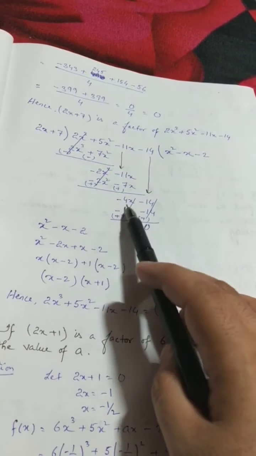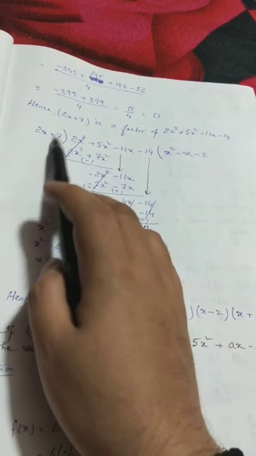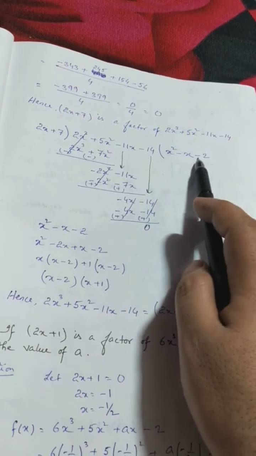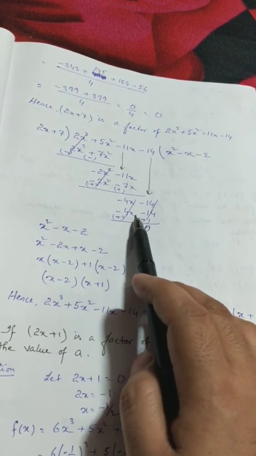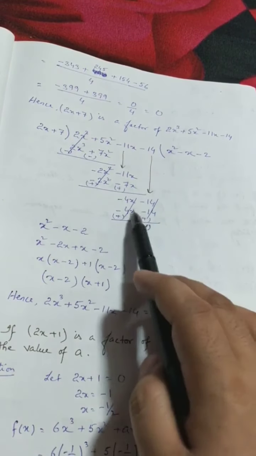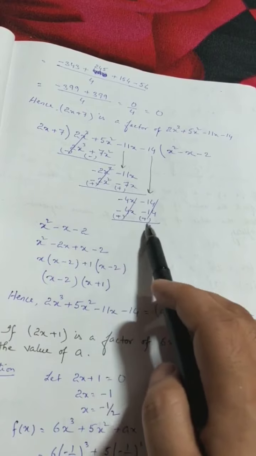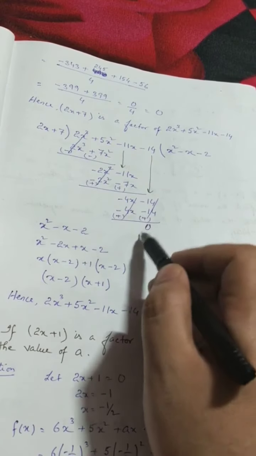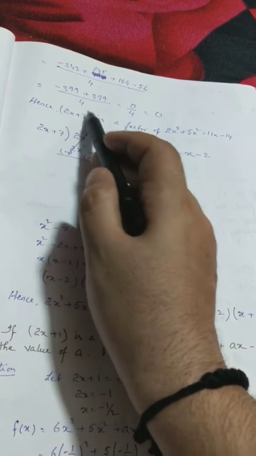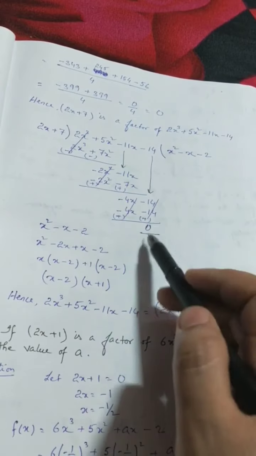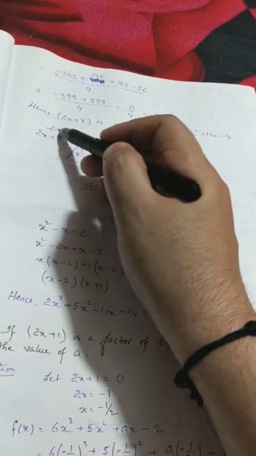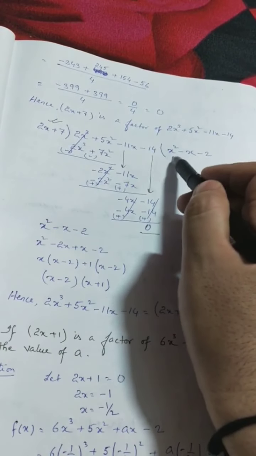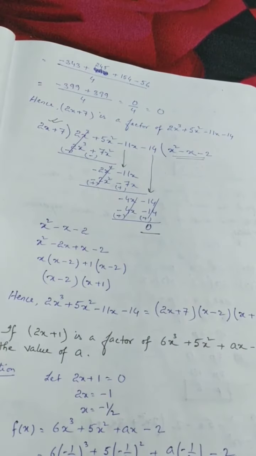Next we copy this minus 14 over here. Now this minus 4x is obtained by multiplying 2x by minus 2, because 2x into minus 2 gives minus 4x. Then plus 7 into minus 2, that is minus 14. Change the sign and both will get cancelled, because we have already proved that 2x plus 7 is a factor of this, so the remainder will come to 0. So we have 2x plus 7, and next we got x square minus x minus 2.